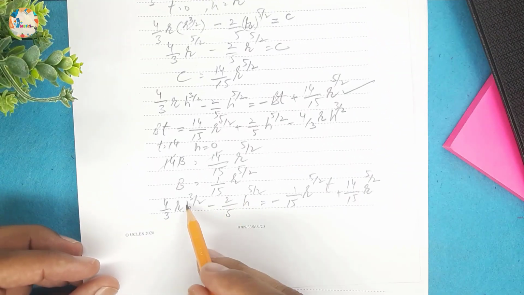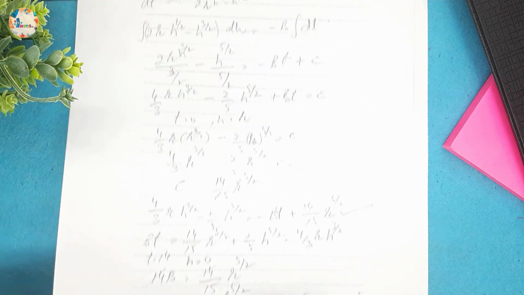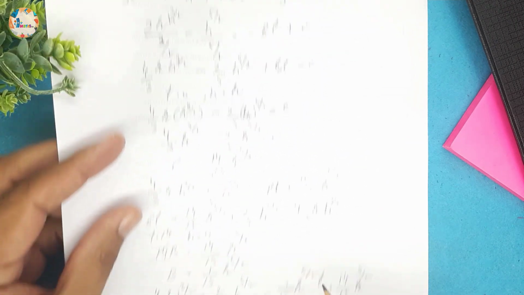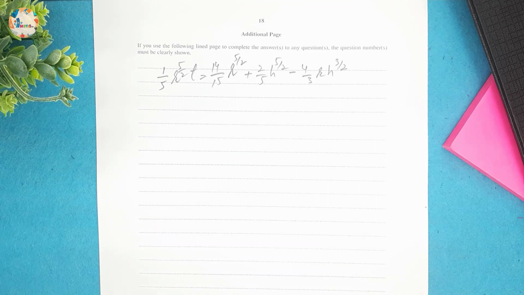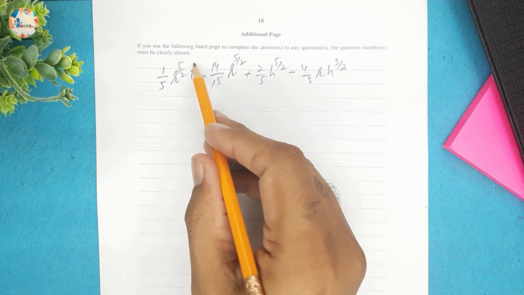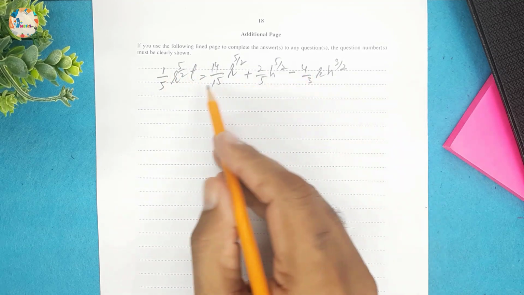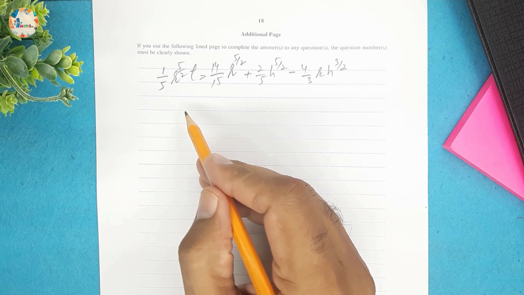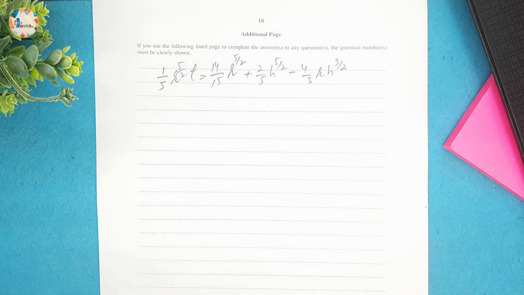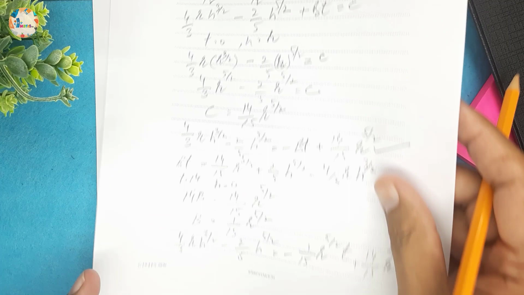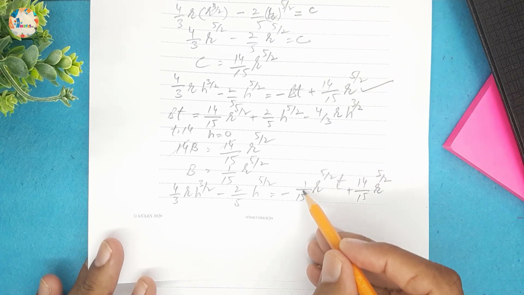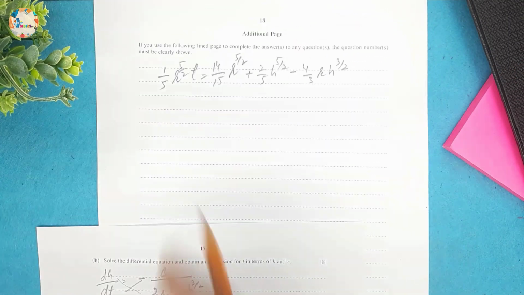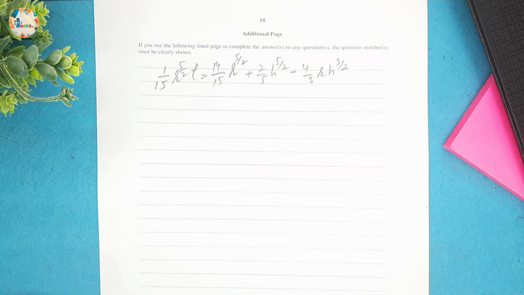So now this is done. These two terms we have shifted to this side, and this t term we have shifted to the other side. Now, further simplification: our target is to find the t value, so we'll be shifting everything to the other side. And this one, if we check, the t value is 1 over 15, so we have written here 1 over 5, so I'll change it to 15.